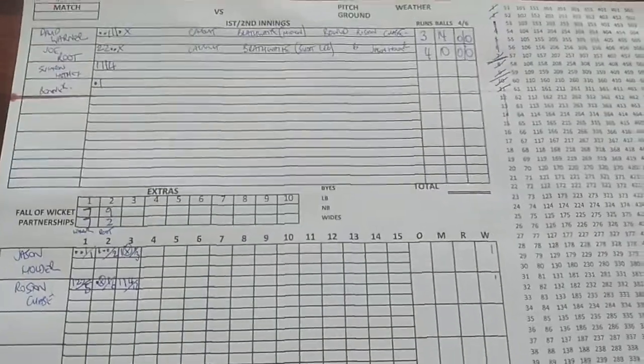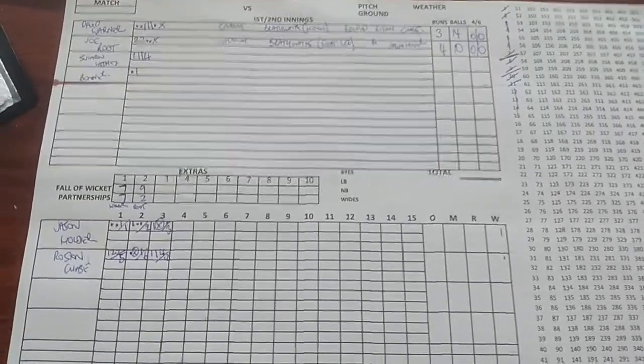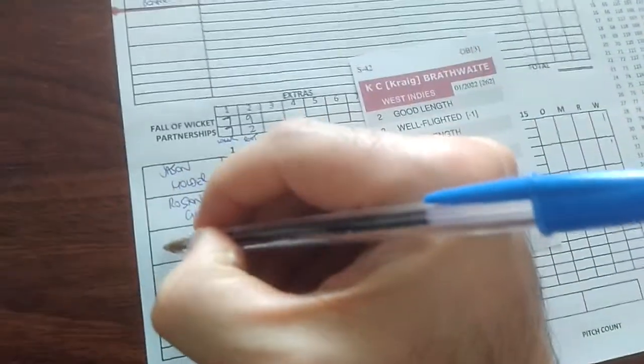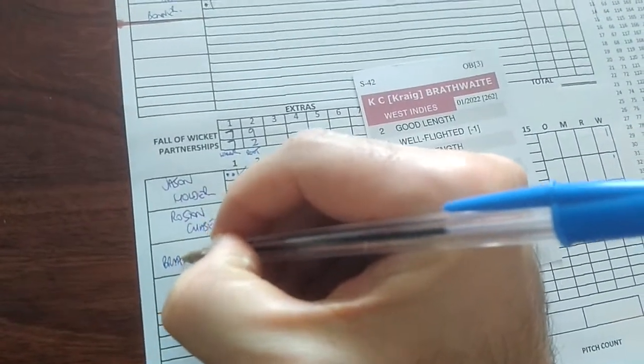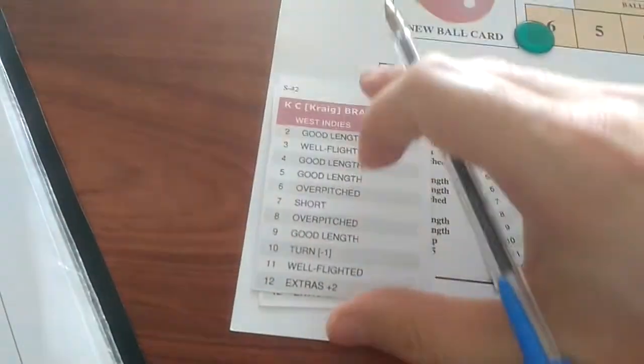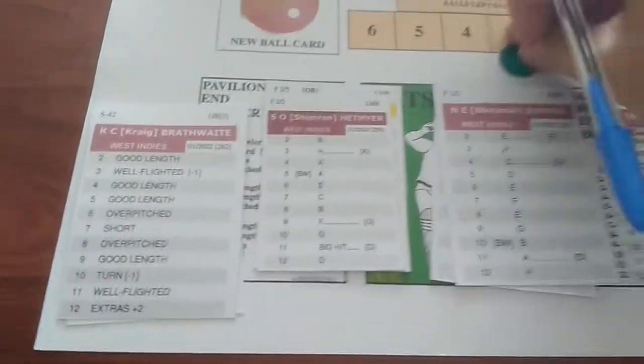Now obviously the game's going to go a lot quicker than that if you're not videoing it. When the very next bowler comes on, say the next bowler was Brathwaite, who's been fielding for us, we would then write Brathwaite in here. And then he would replace, so just say he replaced Holder at the pavilion end, and then he'd be bowling to Bonner. Actually, we'll do this one.